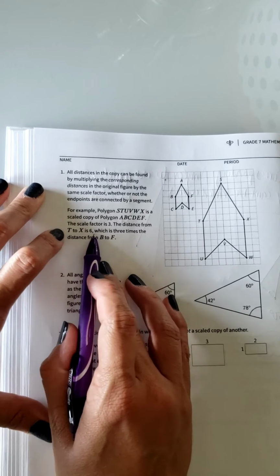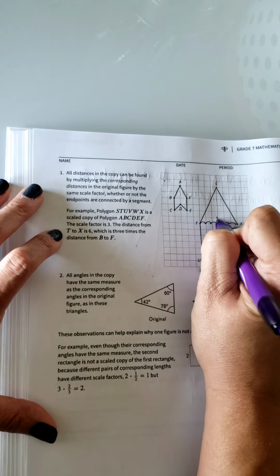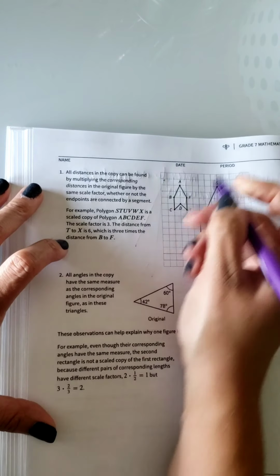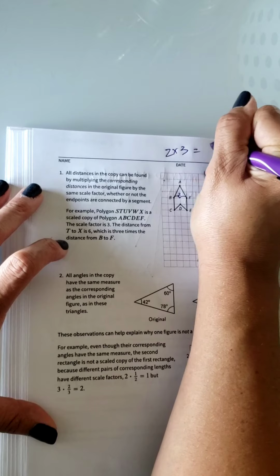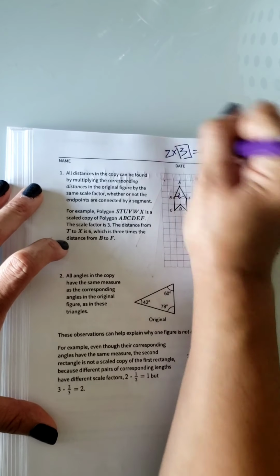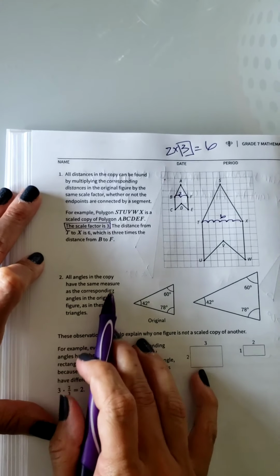The distance from T to X is 6. So from T to X is 6. 1, 2, 3, 4, 5, 6, which is 3 times the distance of B and F. 1, 2. 2 times 3 is 6. It is 3 times the distance. Therefore, it is a scale factor of 3.